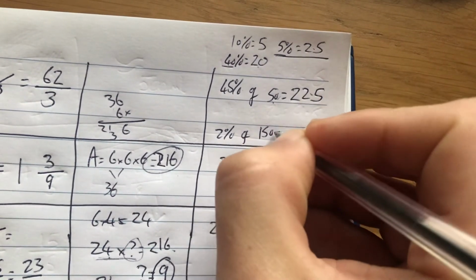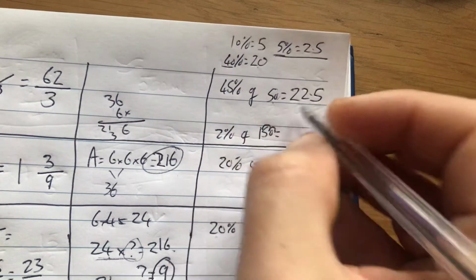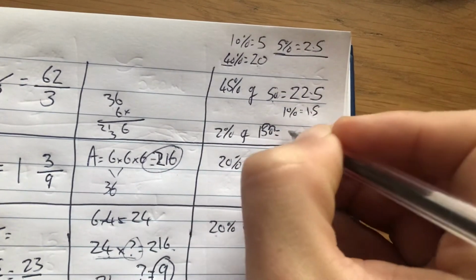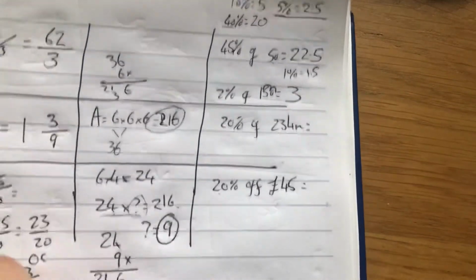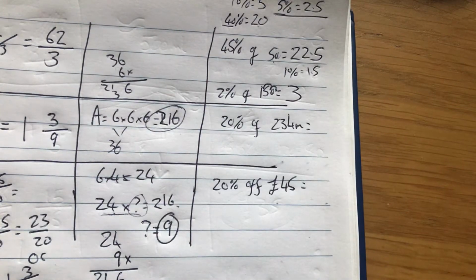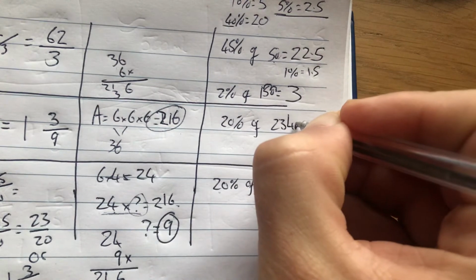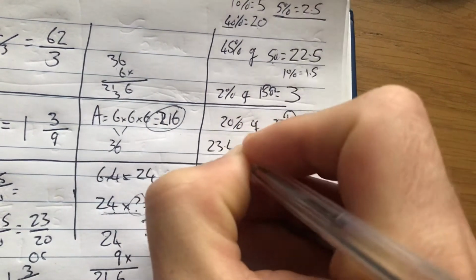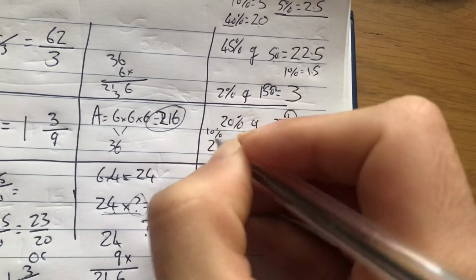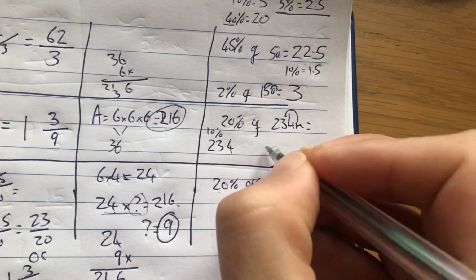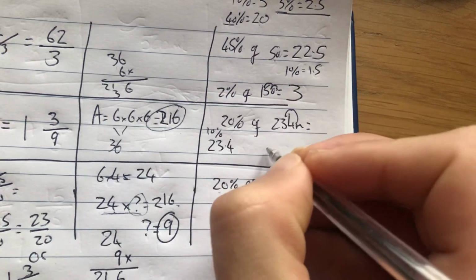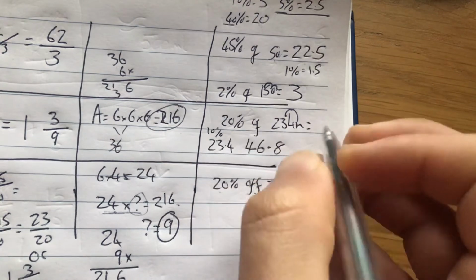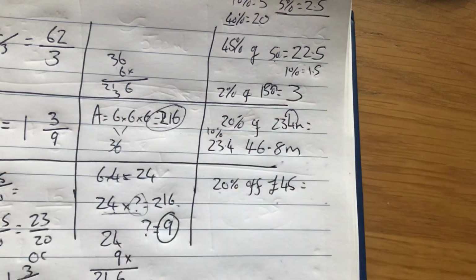2% of 150, well, 1% is 1.5. So 2% is going to be 3. 20% of 234 metres, well, 10% is 23.4. That's 10%. So 20% is going to be double that, so 46.8. There you go. Just double each number there. That's quite nice.